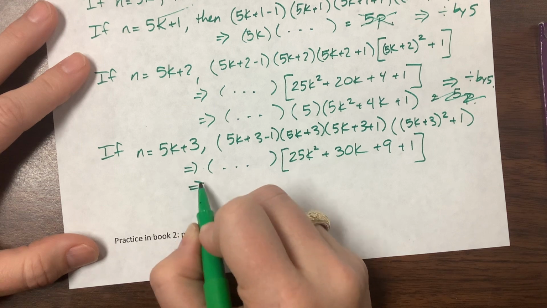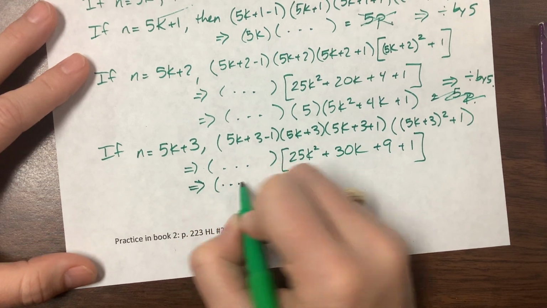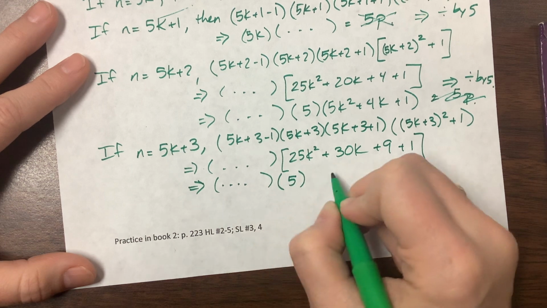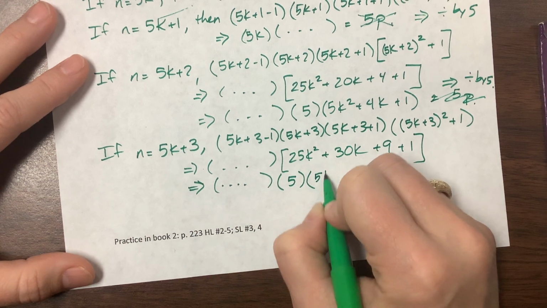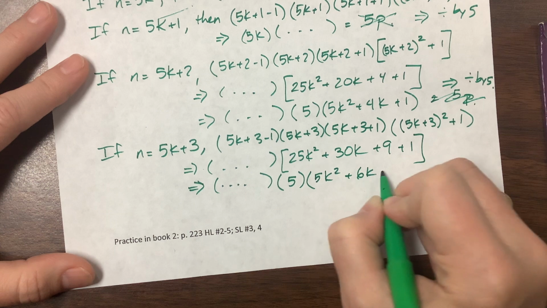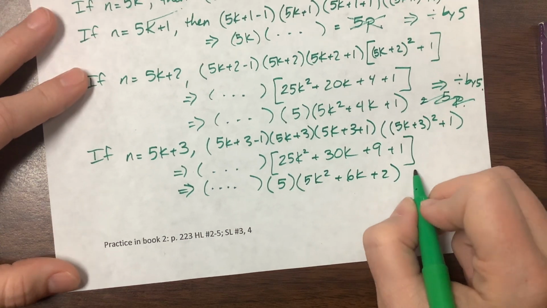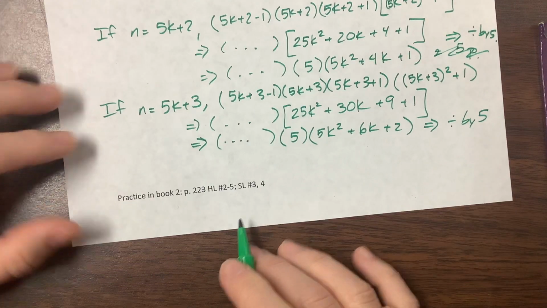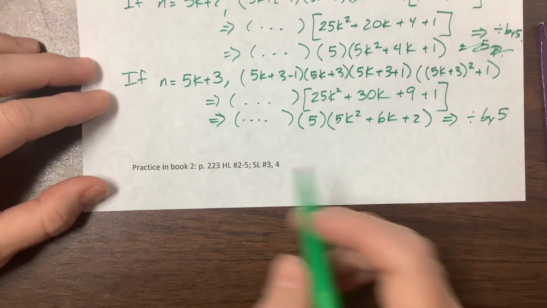Which would imply all this mess that I didn't write out that I probably should, 5 times (5k squared plus 6k plus 2), which implies, therefore, that this is divisible by 5. The last one, let's see if I can fit it on or if I need to grab another piece of paper.